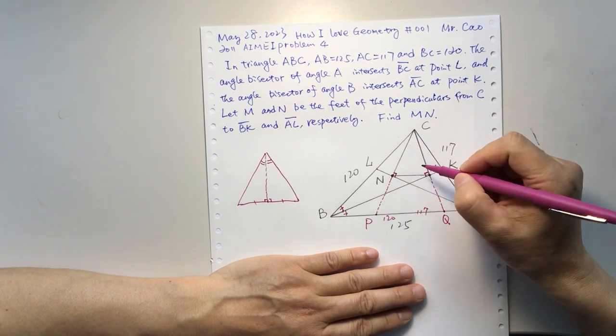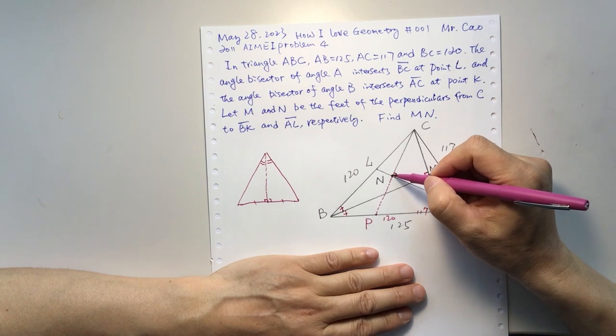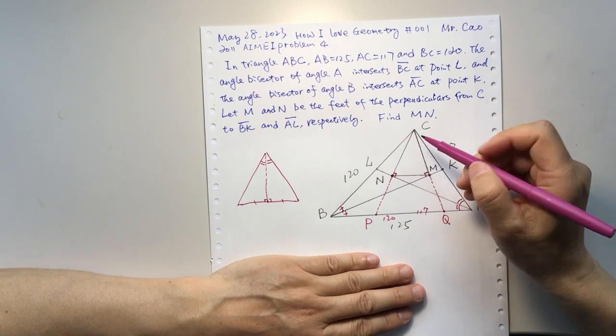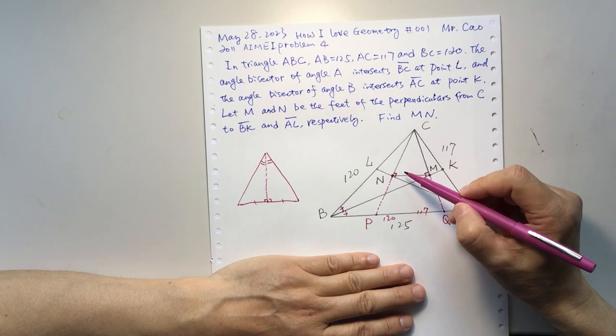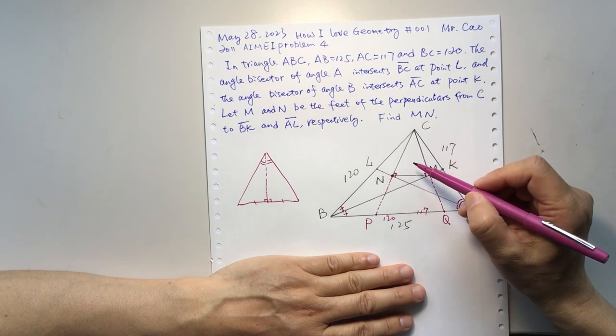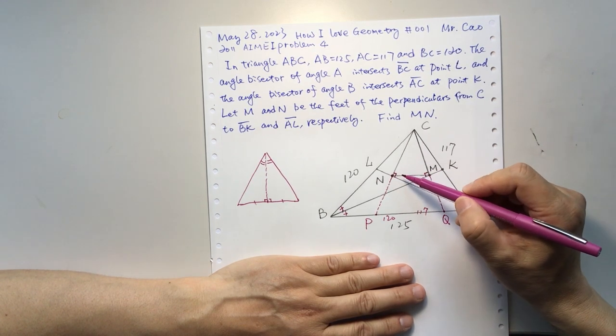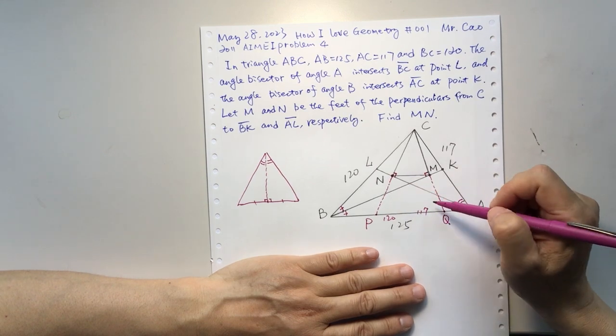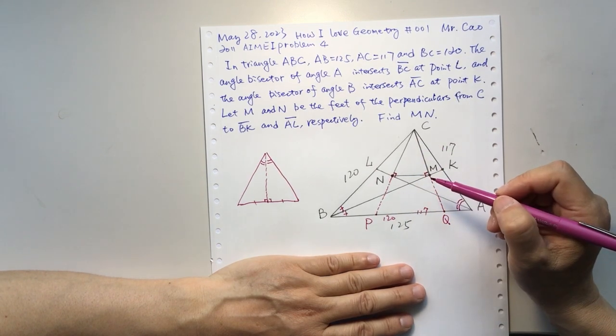So if we connect M and N, it will be the midline of triangle PQC, right?